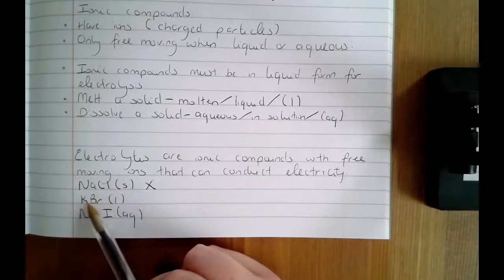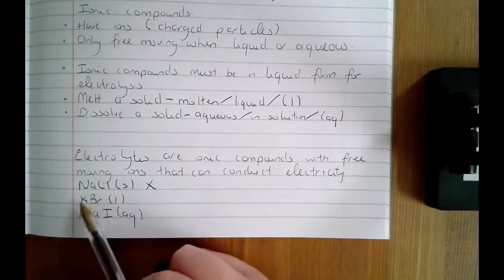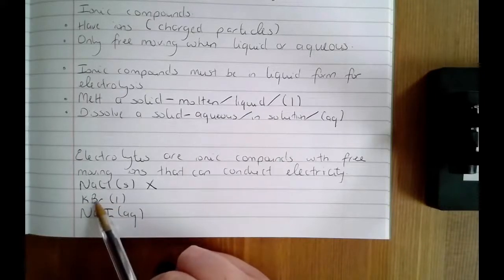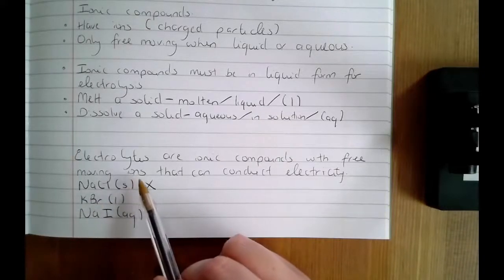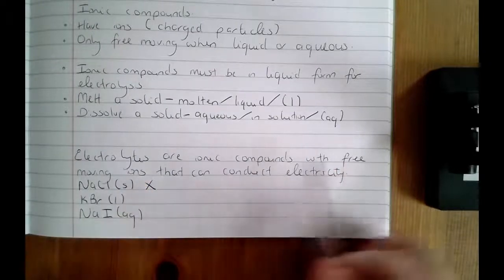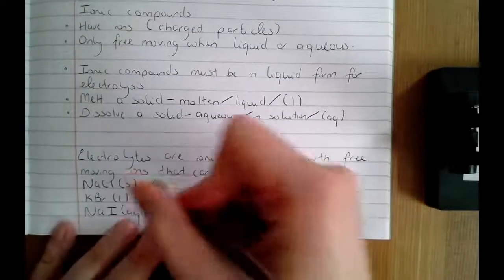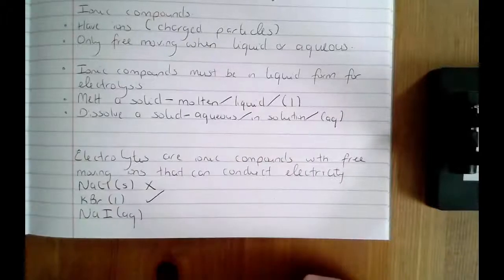If I have potassium bromide in liquid form, potassium bromide is ionic, so it does have ions. And if it's in liquid form, those ions will be free moving. It will conduct electricity. It is an electrolyte.